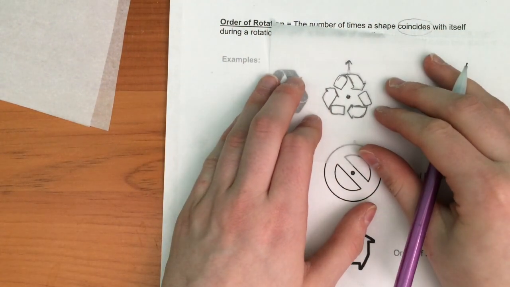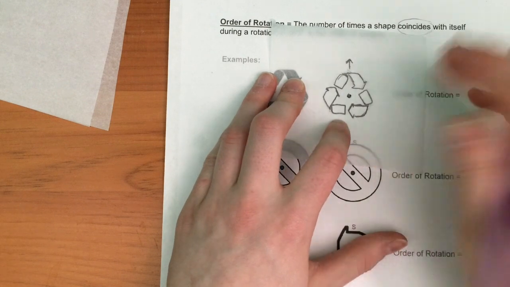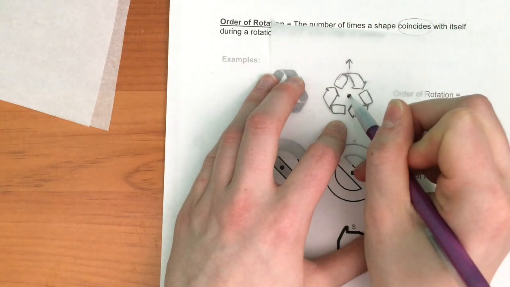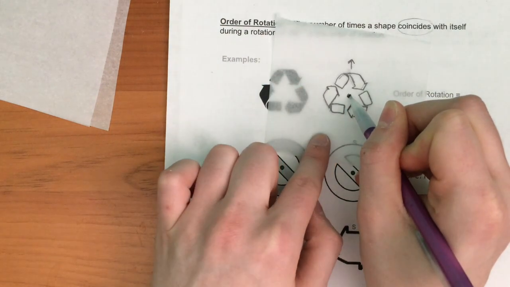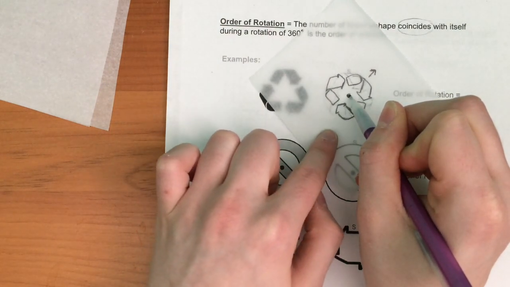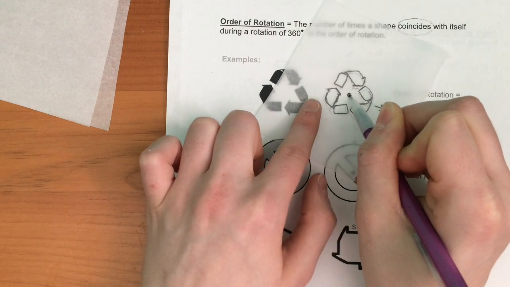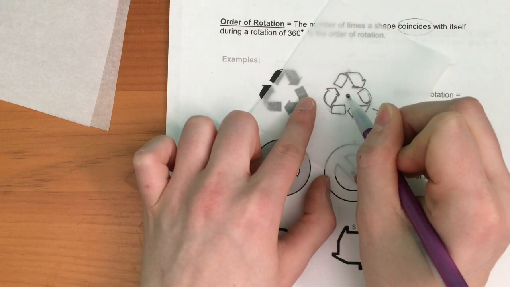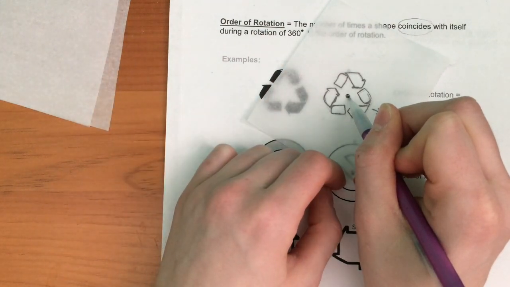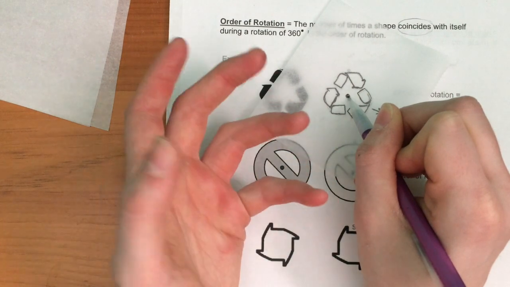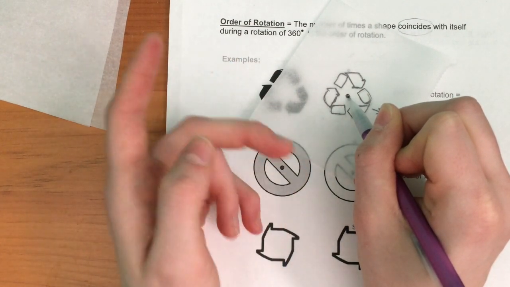Okay, so I've drawn my shape. I have my axis of rotation stuck in the middle, and I'm going to put my pencil on that so that I can hold the parchment paper down. And then I'm just going to rotate my shape. And you can kind of see the lines underneath in this video. And ooh, there we go. I've overlapped the shape basically perfectly. Okay, my drawing's just a tiny bit off, but it's almost a perfect overlap. So that's one time that it coincides.